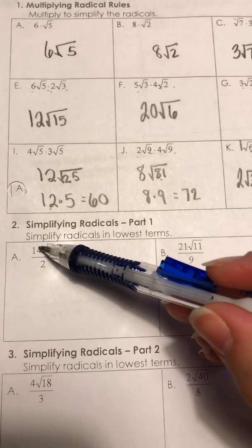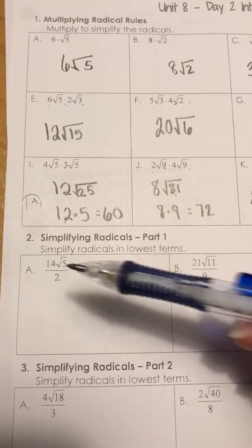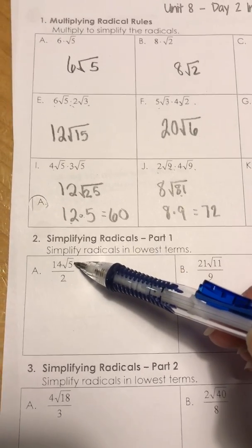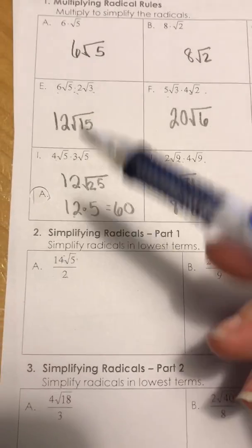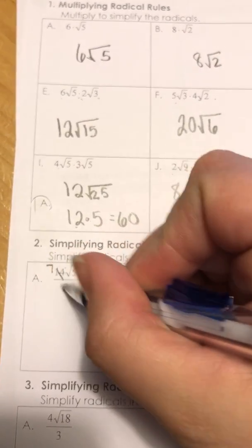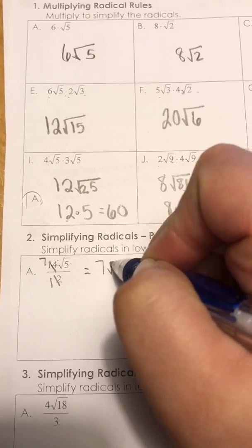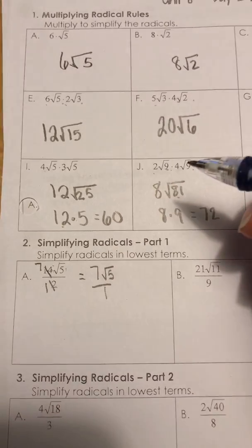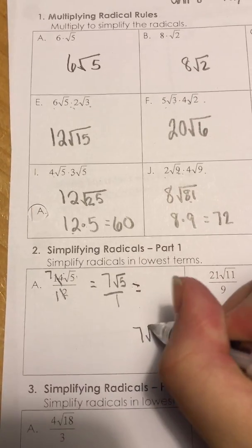Okay, in the next part here, simplifying radicals to the lowest terms. So if you see the top and the bottom are reducible by the same number, reduce them. Don't touch anything inside the radical at this point. So 14 and 2 are divisible by 2. This could be 7 and 1. So you could rewrite it as 7 radical 5 over 1, but you'll never ever see the 1. So I would just leave it 7 radical 5.